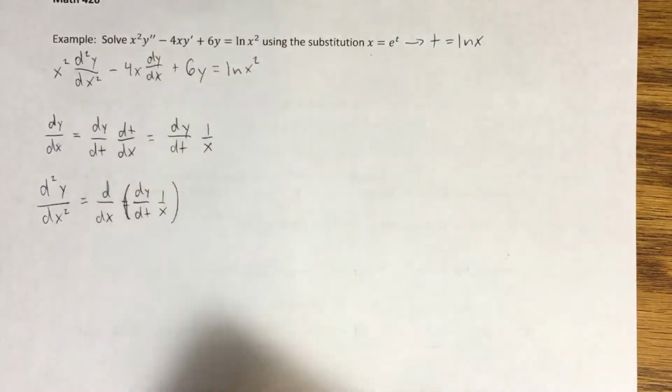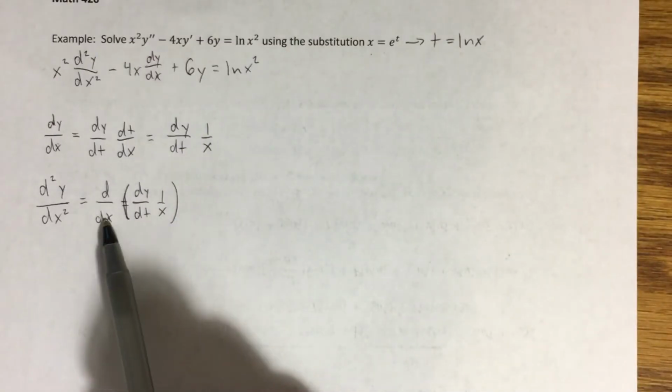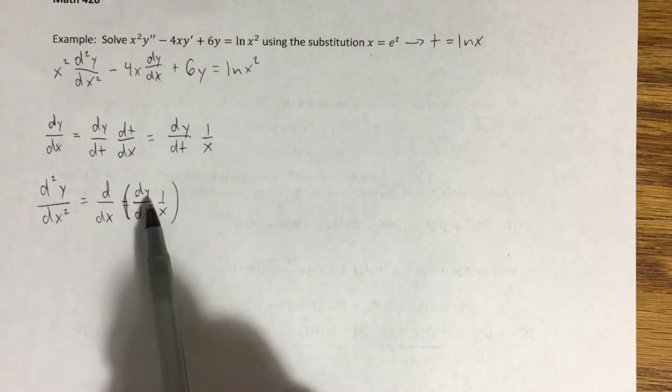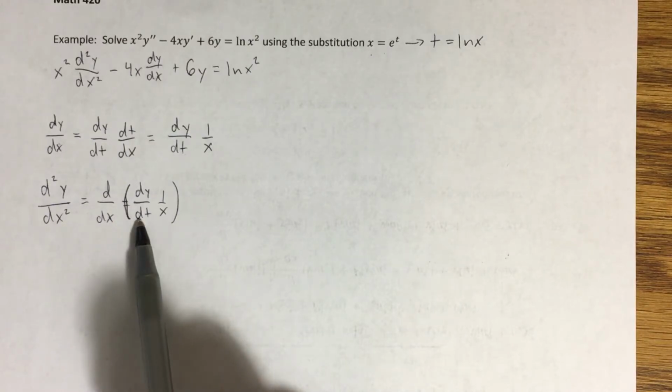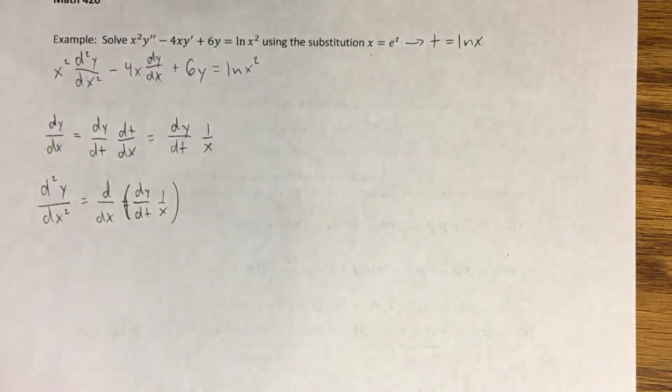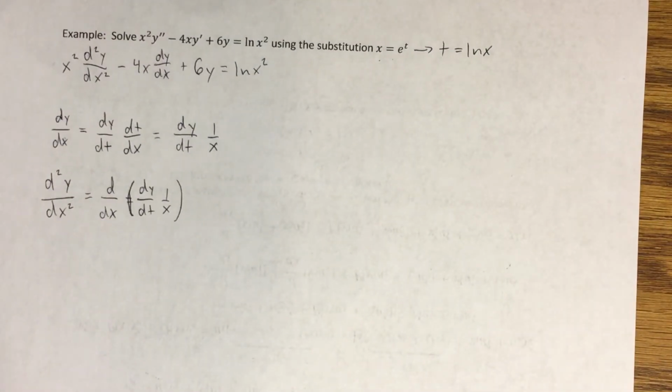Now, I don't know what to do with this because I have a derivative with respect to t here, and I'm supposed to be differentiating with respect to x, so that dy dt in there is not taking a form that I would like it to take. So I'm going to try and modify that.